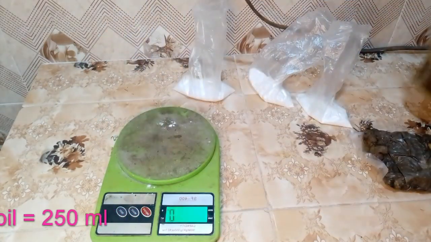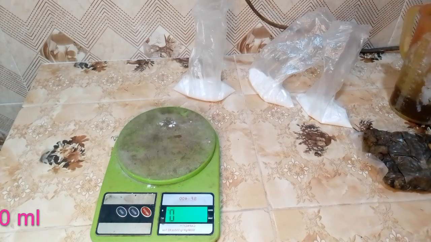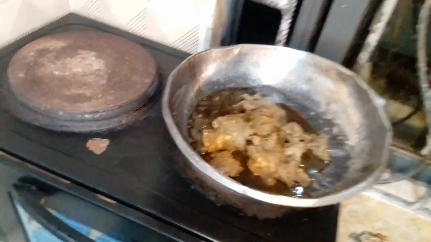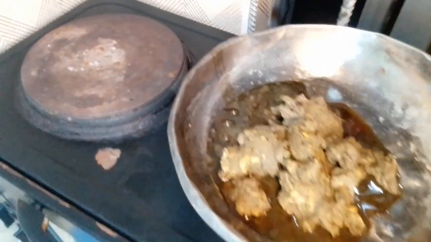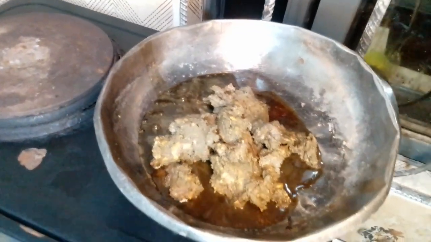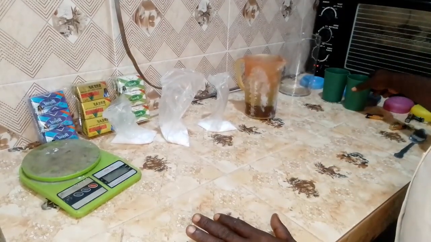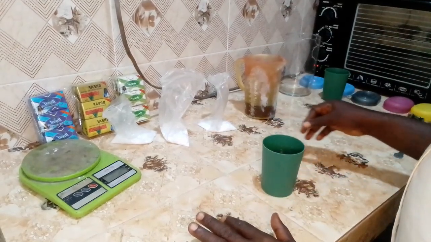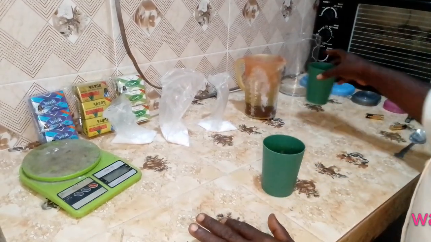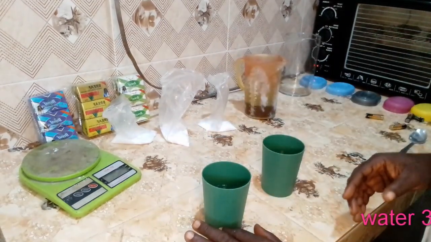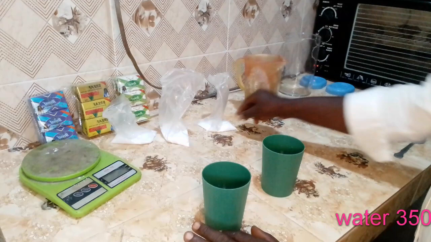This is going to be a hot process method of producing laundry soap. So I'm going to be heating the required amount of the sludge oil, as you can see on my heater. Measure the required amount of water. I'm going to be using for this process 350 ml, which I have divided into those 2 cups that you can see.